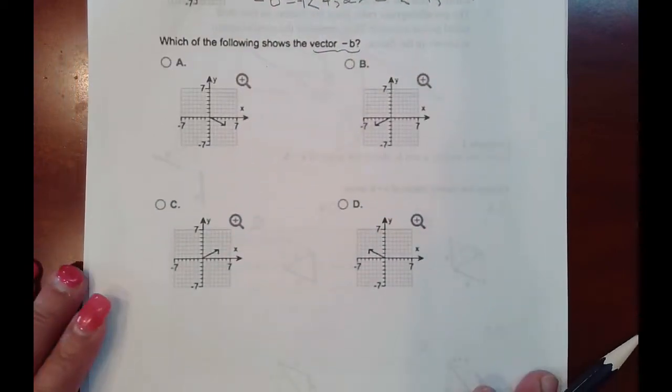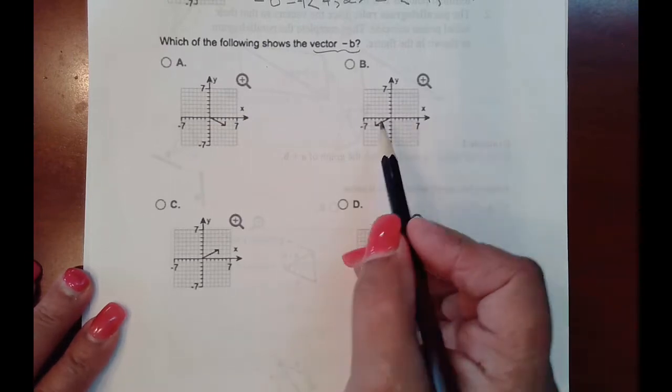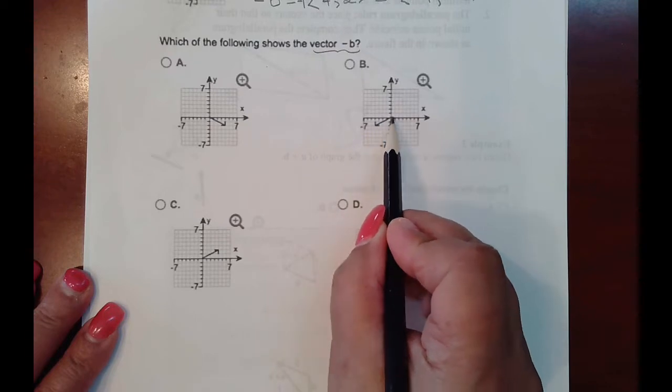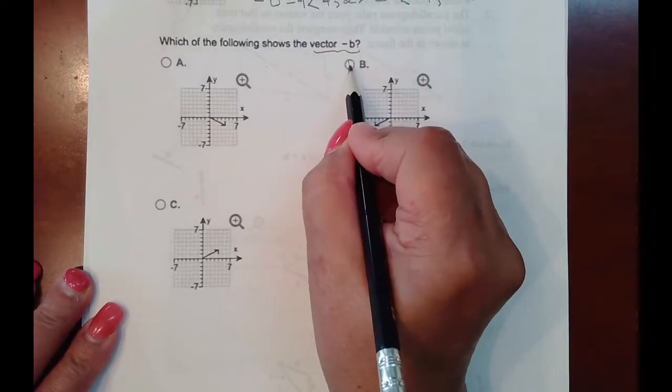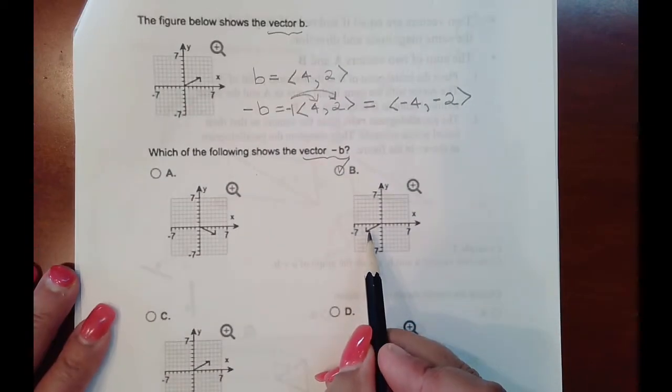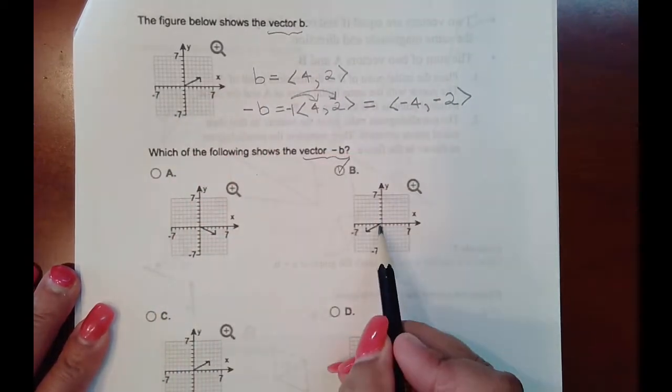And that would be this problem right here, or this picture. 1, 2, 3, 4, down 2. -4, -2. And you can see that this goes in the opposite direction as the original.